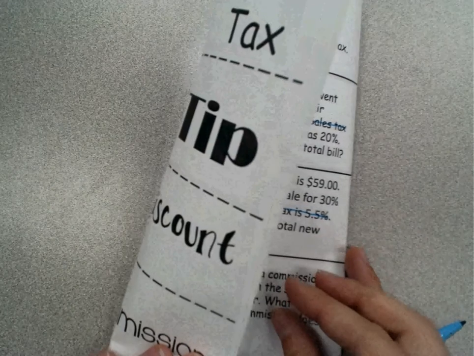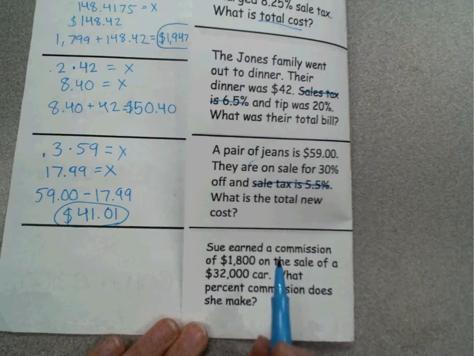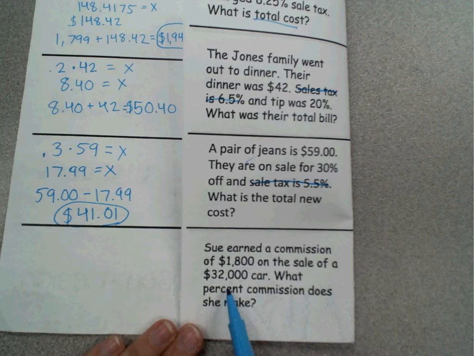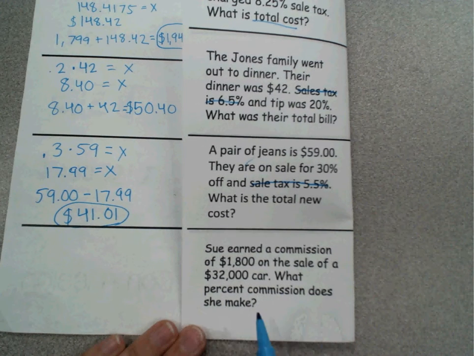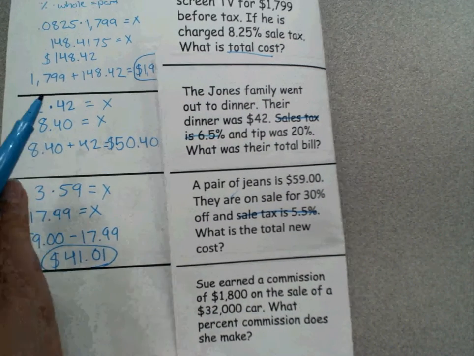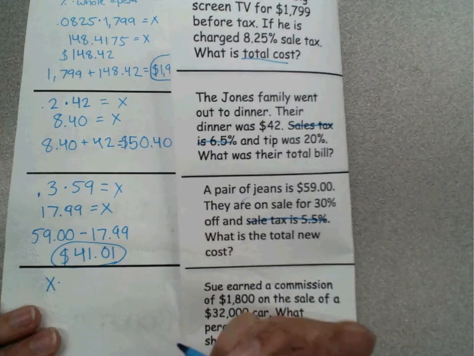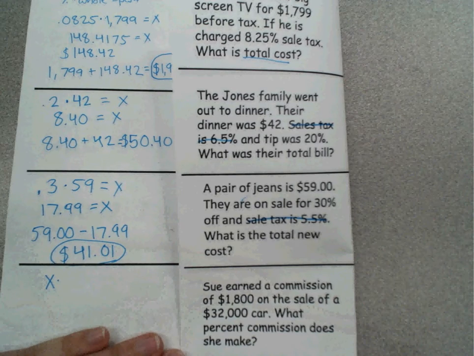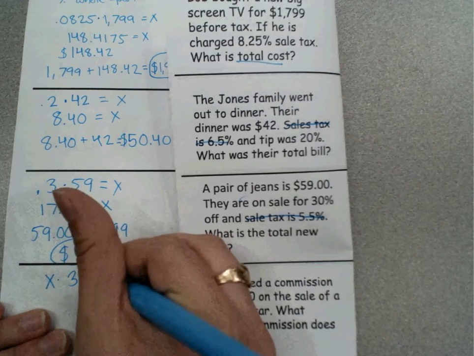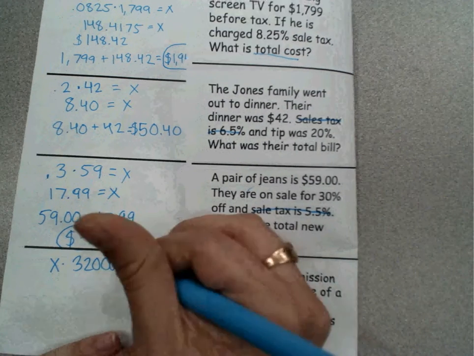And then the last one I want us to look at is commission. That's just when people earn some money for selling something. So here we see Sue earned a commission of $1,800 on the sale of a $32,000 car. What percent commission does she make? So this one's a little bit different because we don't know the percent. But again, using our equation, percent times whole equals part. Percent we don't know, so X, times whole. Well, the entire price of the car was $32,000, so that's our whole. And then equals the part that she earned was $1,800.